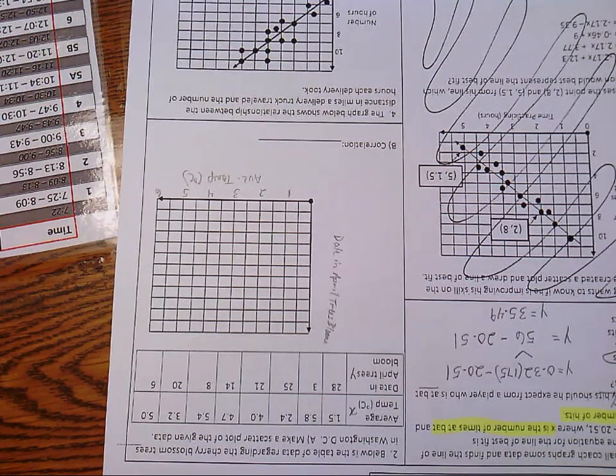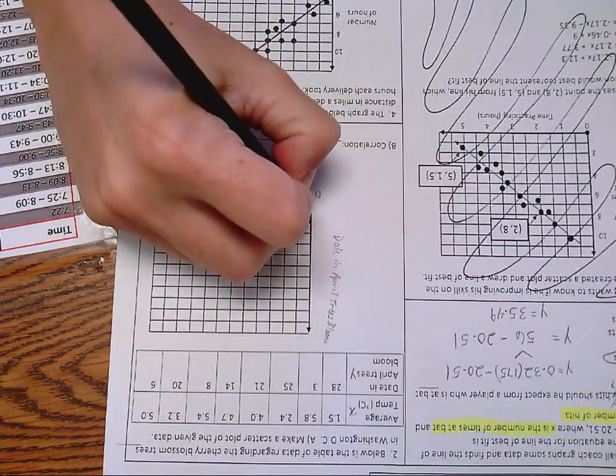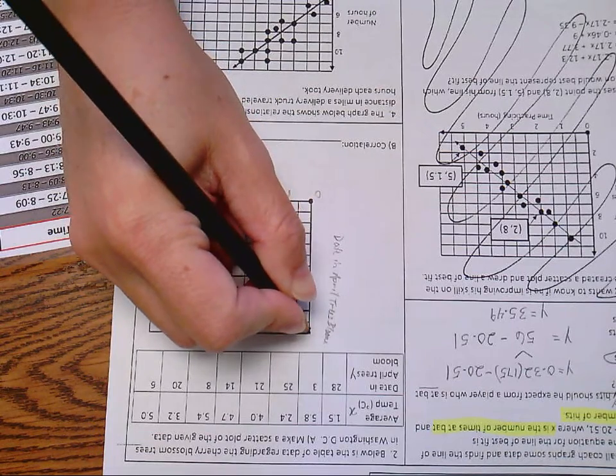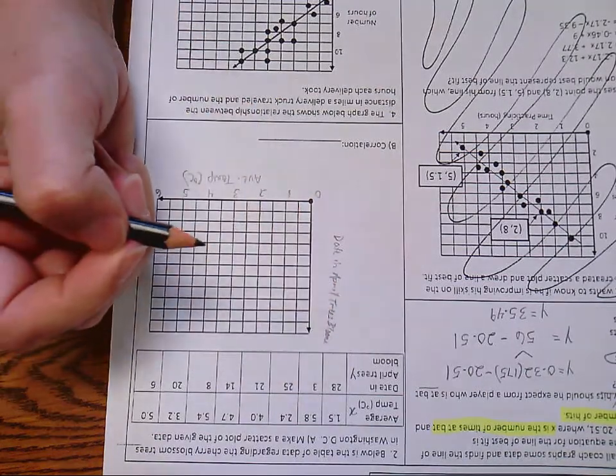So I should be able to do that. If my 0 is here and I count every 2, that would be 5, 10, 15, 20, 25, 30. So that would get me up to 30, which includes the 28. So that's what I'm going to do.